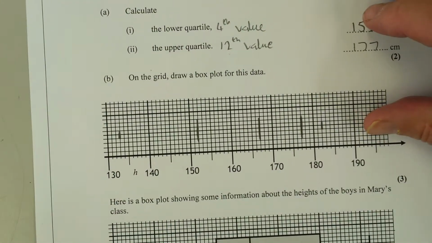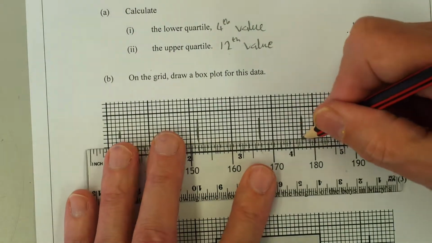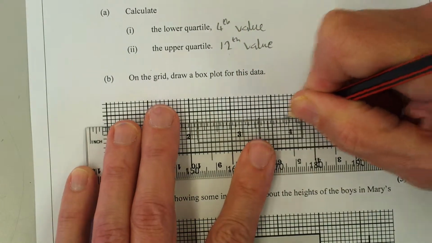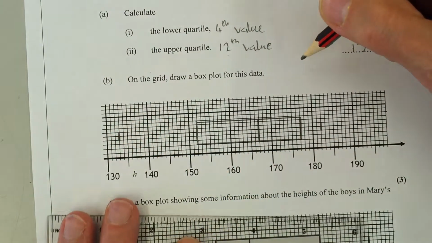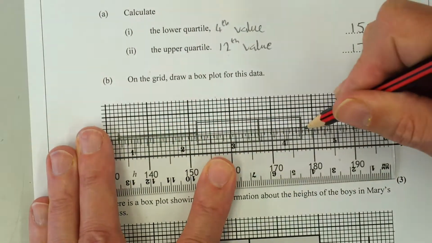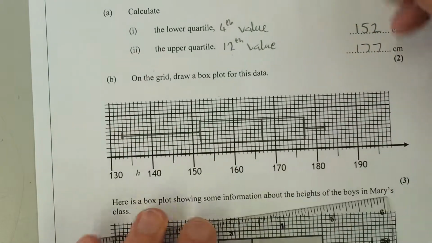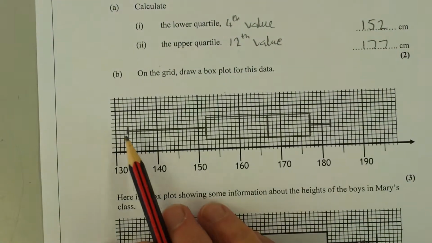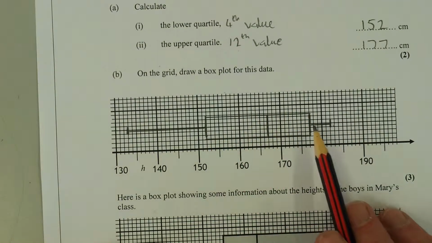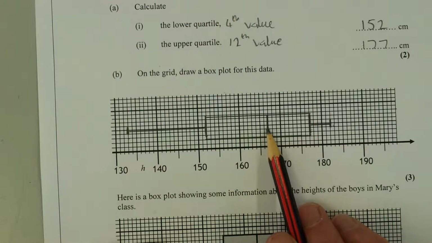All we need to do now is draw the box and whiskers. So there we go. That's the box, and here are the whiskers. Just to clarify again: smallest value, largest value, lower quartile, upper quartile, median.